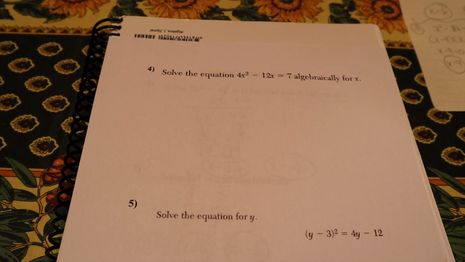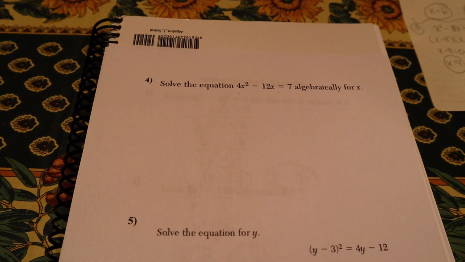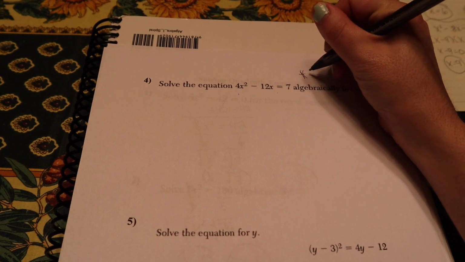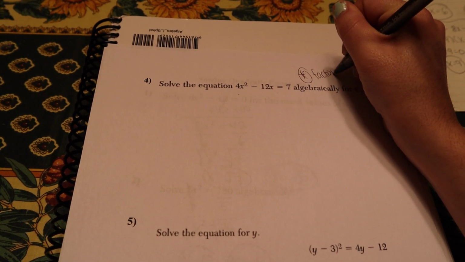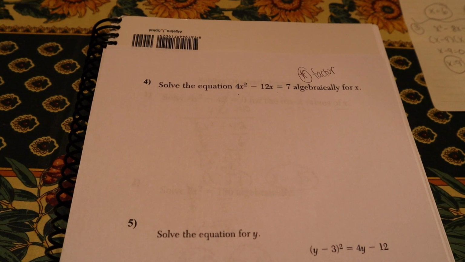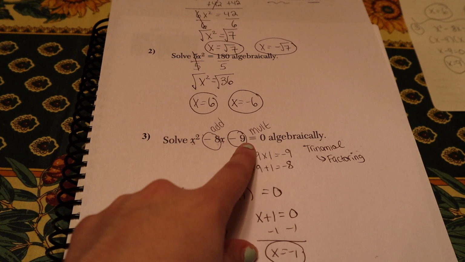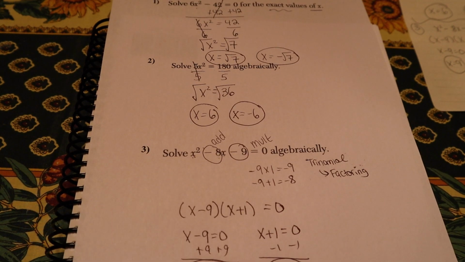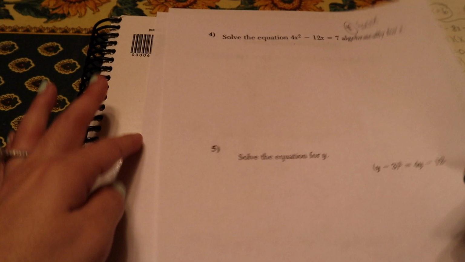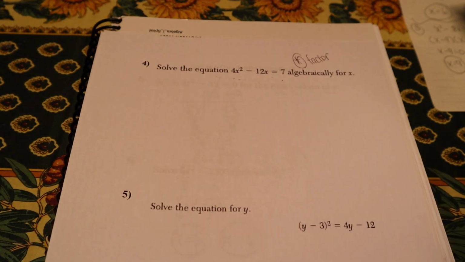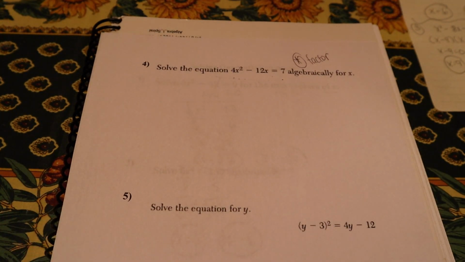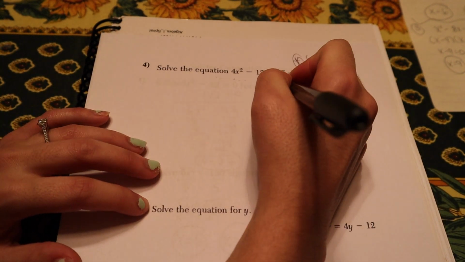Solve the equation 4x squared minus 12x equals 7 algebraically for x. Again, this problem is a trinomial. We have an x squared term, an x term, and a number term. So we need to do some sort of factoring. For any problem that involves factoring, it must be equal to 0 to factor. So over here, I couldn't solve this problem until it equaled 0. This time you're lucky, it was already given to you equaling 0. And this problem, a trinomial must equal 0 to solve. So my first step is I'm going to move this 7 to the other side.